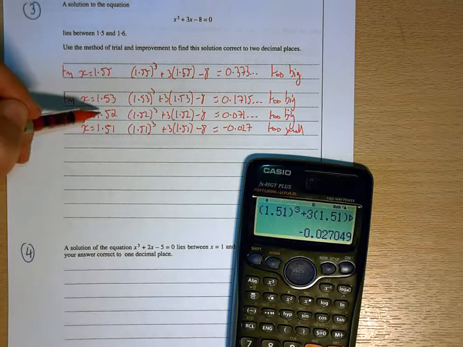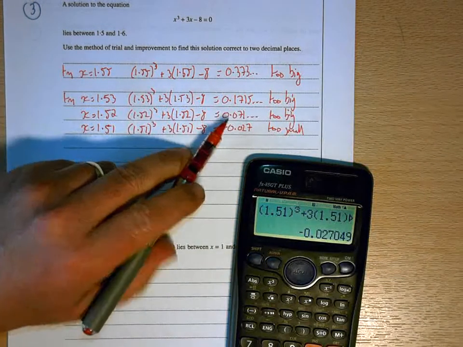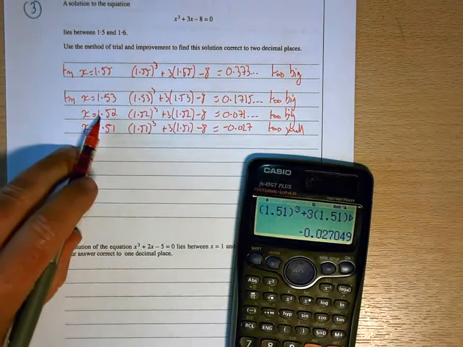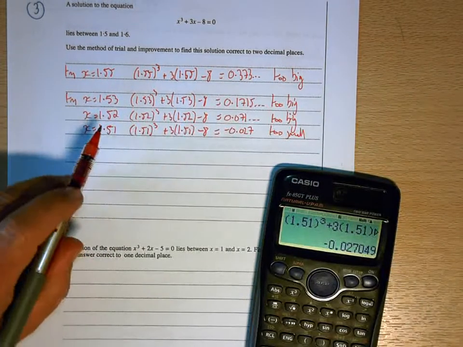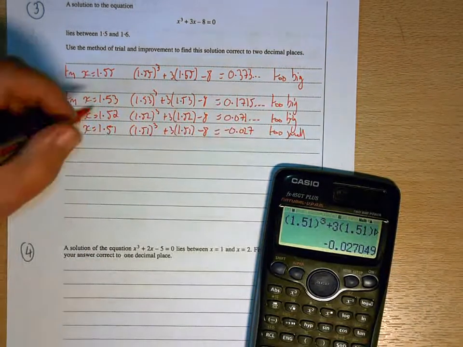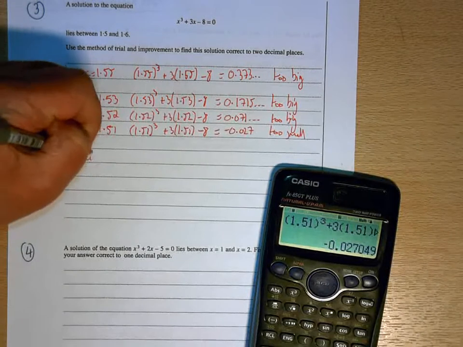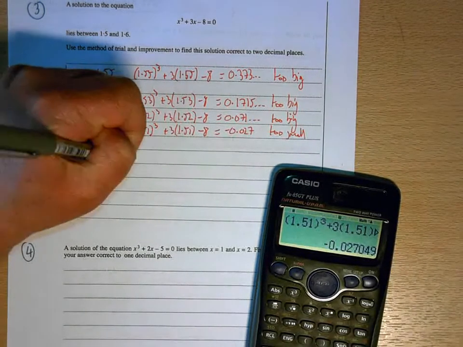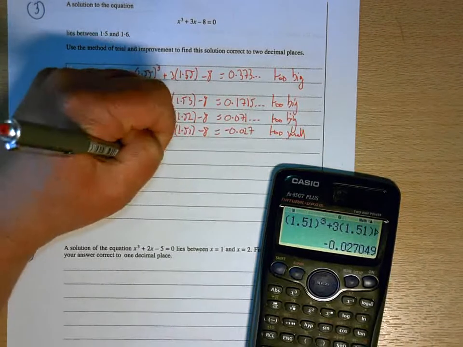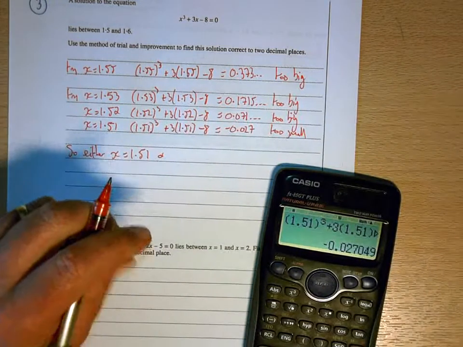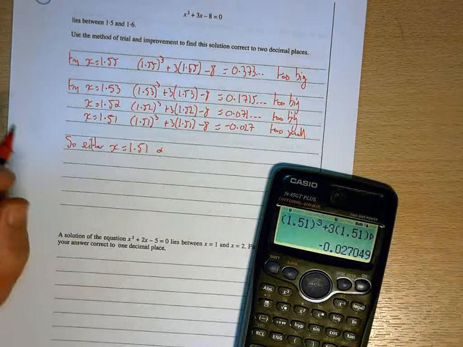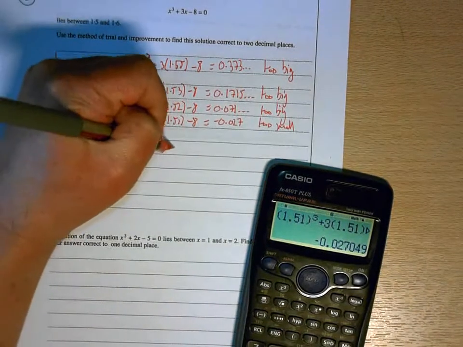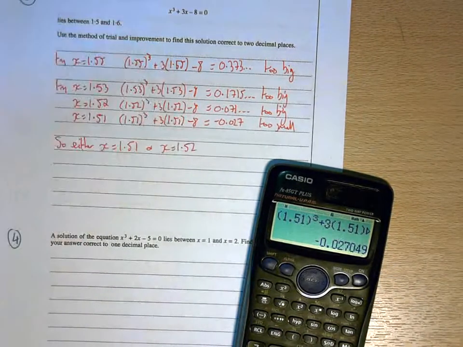X equals 1.52 gives me an answer that's too big. So the answer lies somewhere in between. But for 2 decimal places, one of those is going to be my answer. So either x equals 1.51 or x equals 1.52.